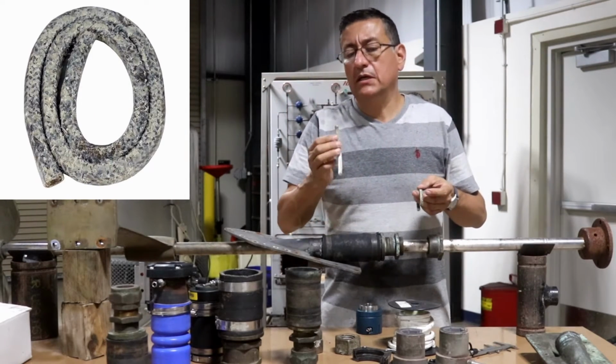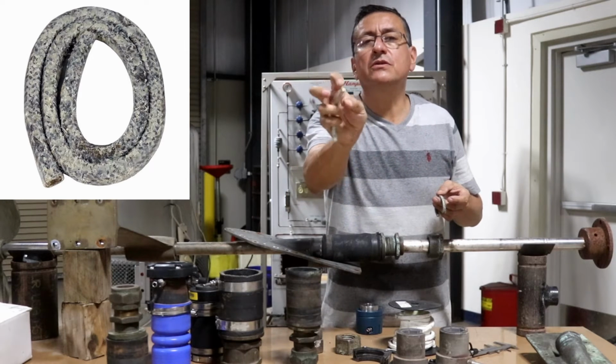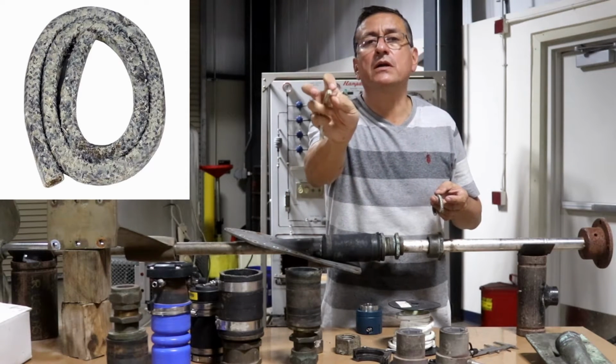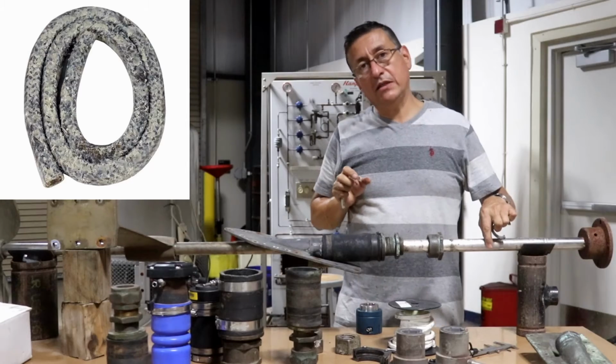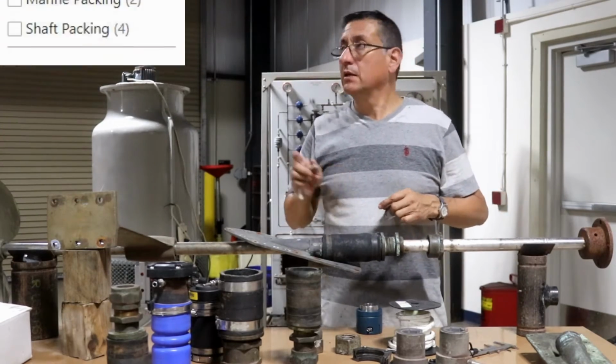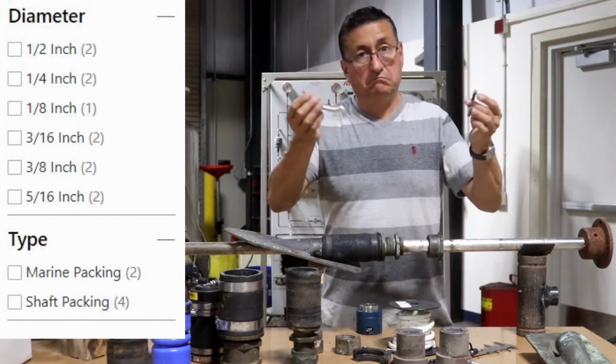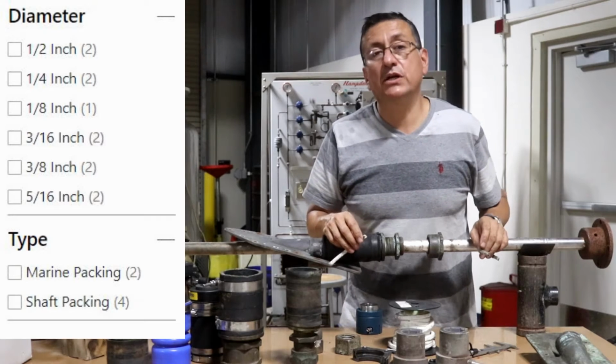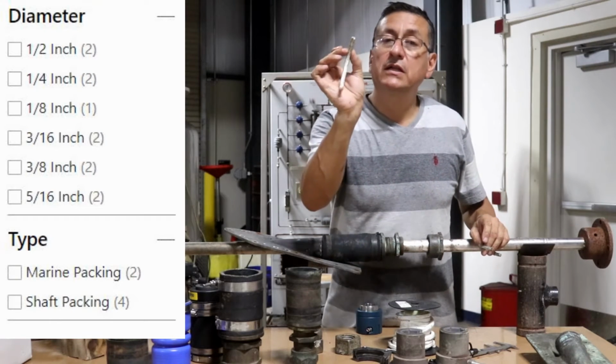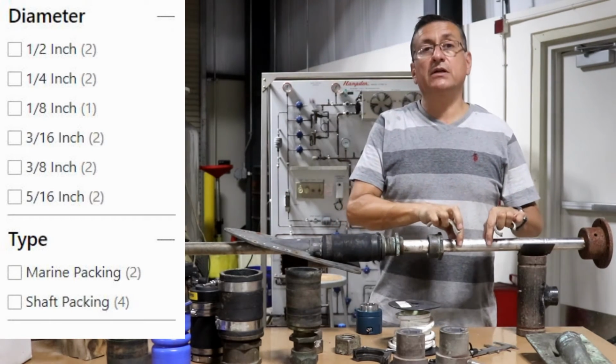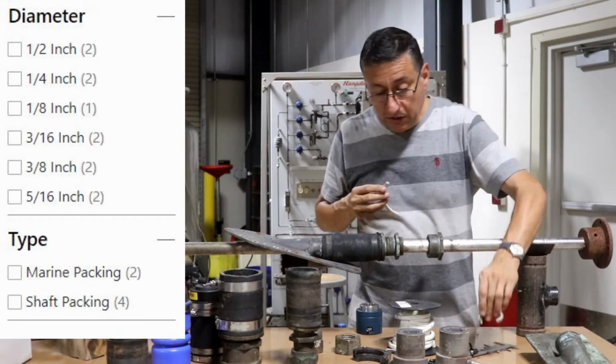There are two types, and there are different dimensions in this square according to the diameter of the shaft. If you check in the majority of marine stores, you find different sizes according to the diameter of the shaft. And what is the procedure?